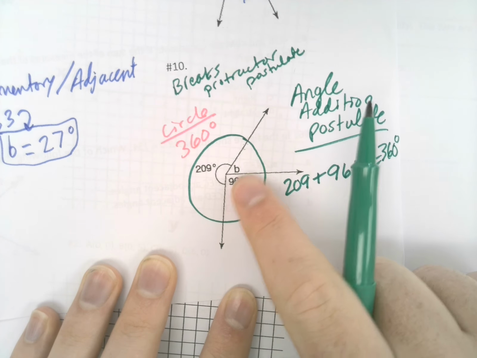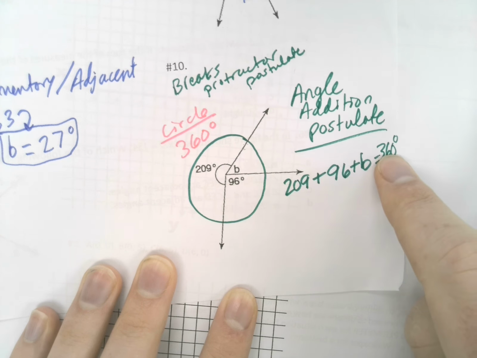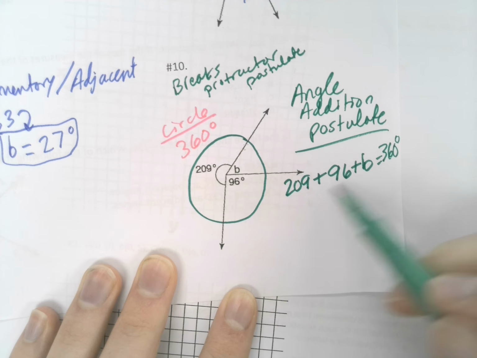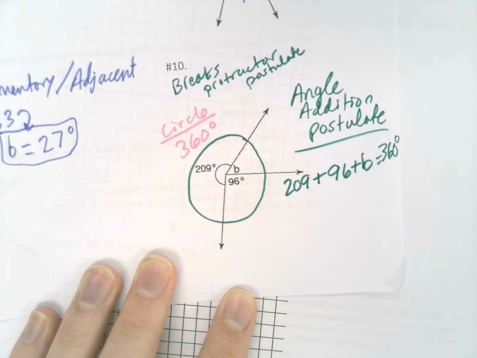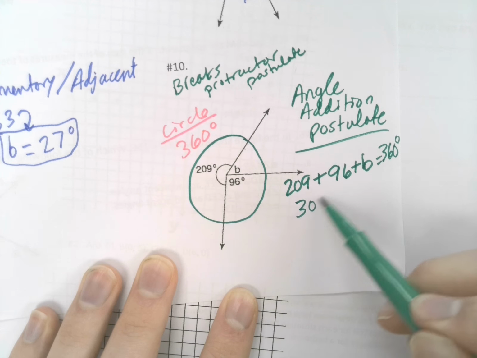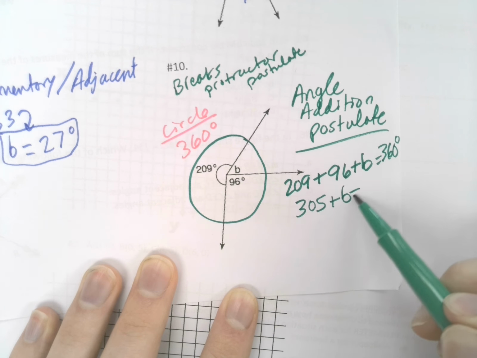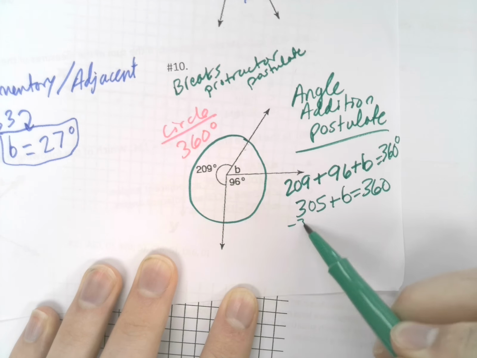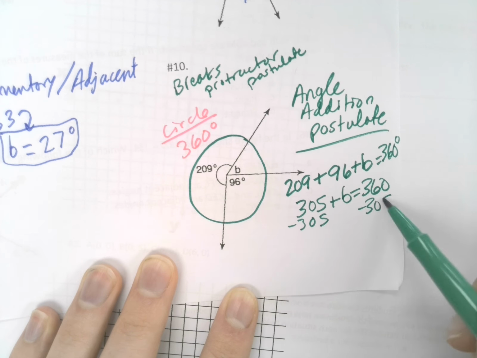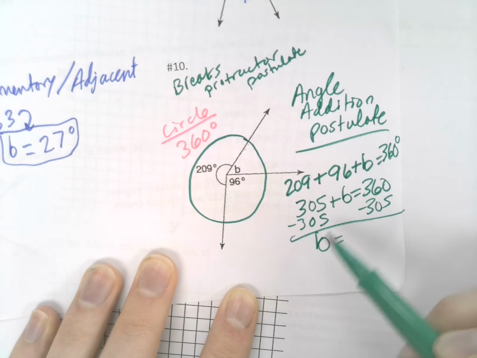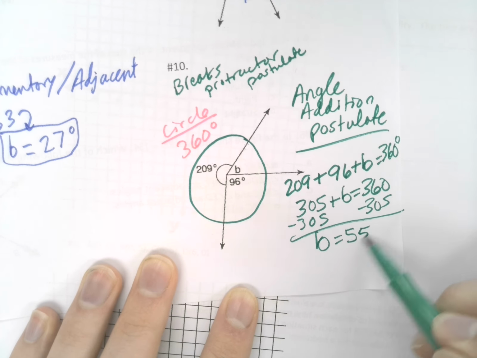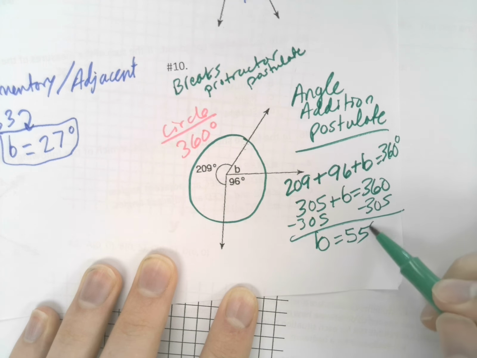Part plus part plus part equals the whole. And so we add these together. Let's see. 209 plus 96 is going to be 305 degrees plus B equals 360. You subtract 305, and angle B is 55 degrees.